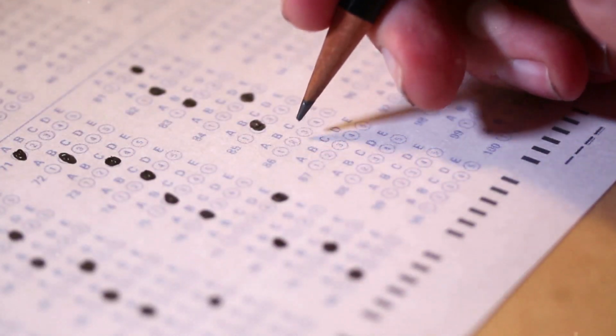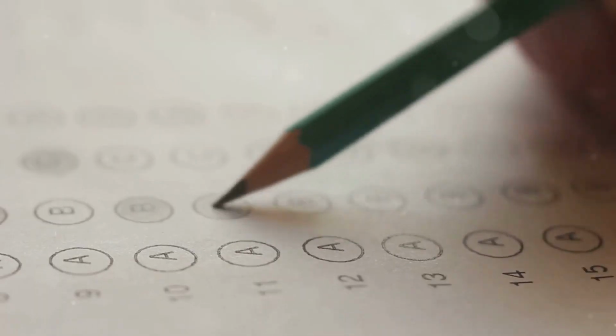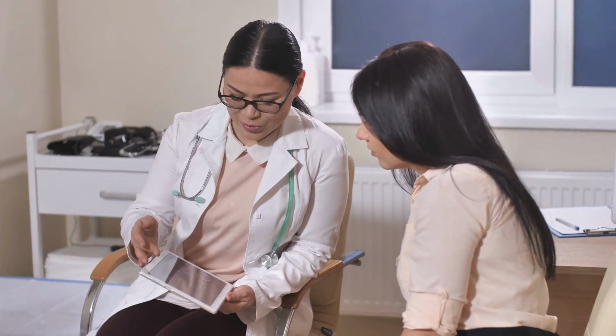A. Transient ischemic attack, TIA. B. Ischemic stroke. C. Hemorrhagic stroke. D. Bell's palsy. E. Seizure. The correct answer is B. Ischemic stroke. Here's the reasoning.